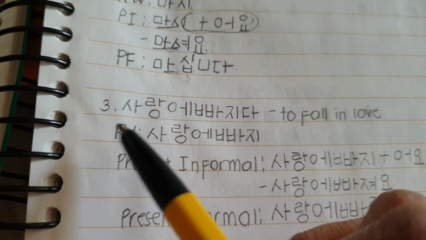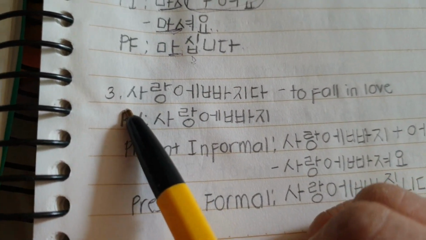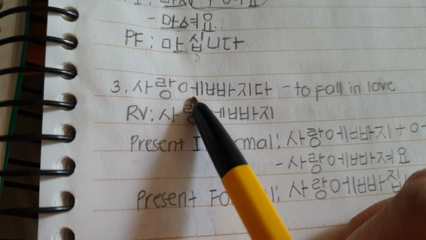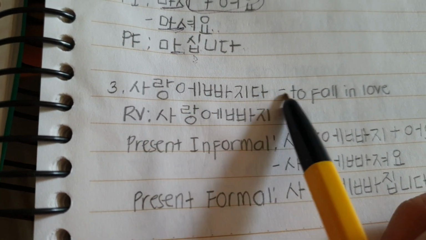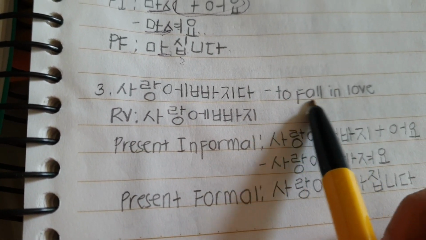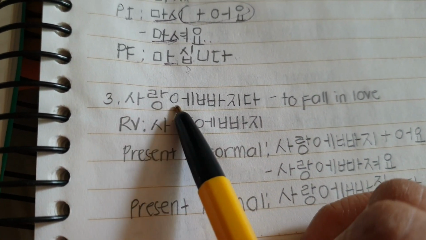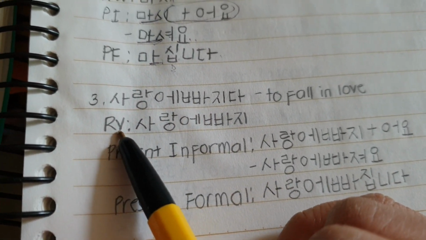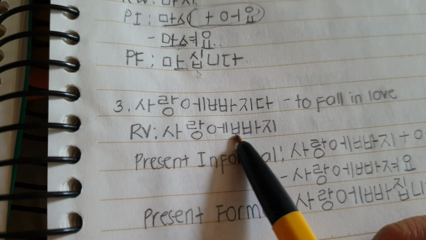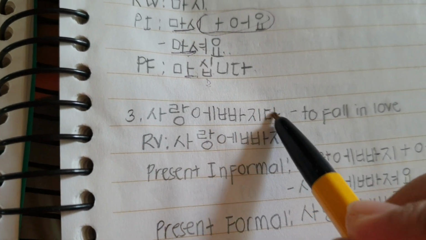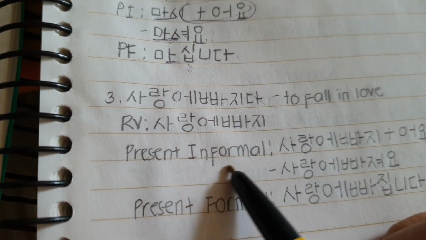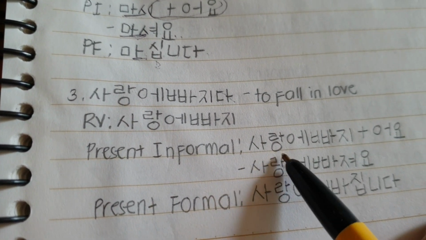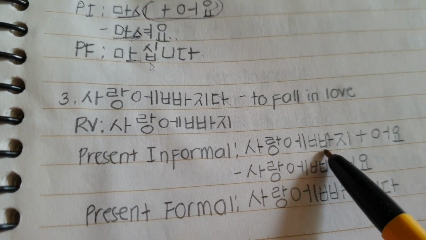Then the other example is 사랑에 빠지다. In English is to fall in love. The root verb is 사랑에 빠지. You're just gonna remove the da. Then the present informal is 사랑에 빠지.